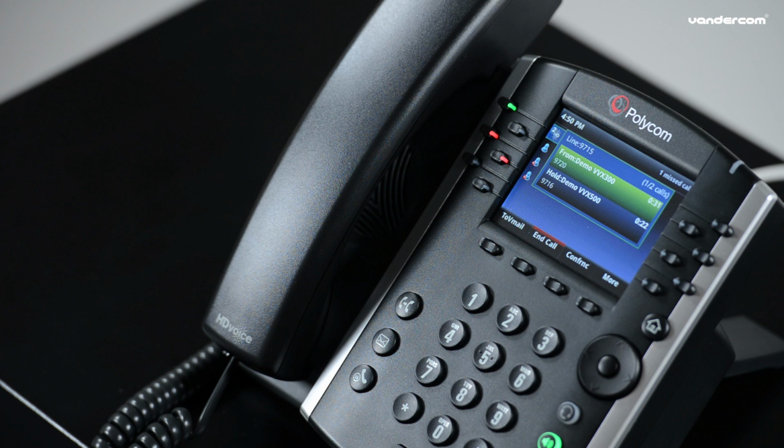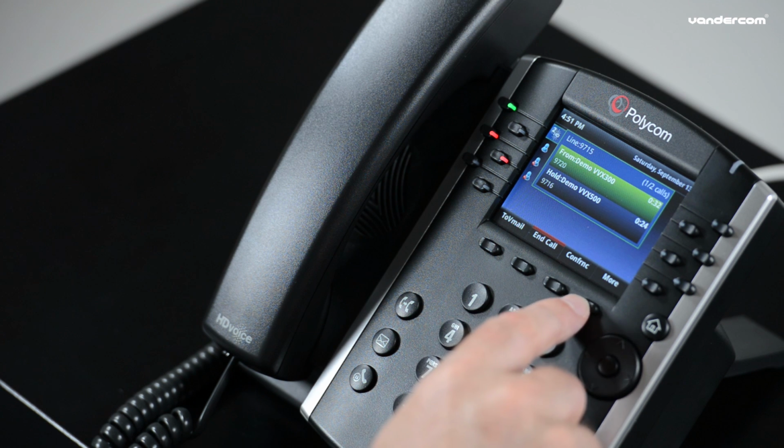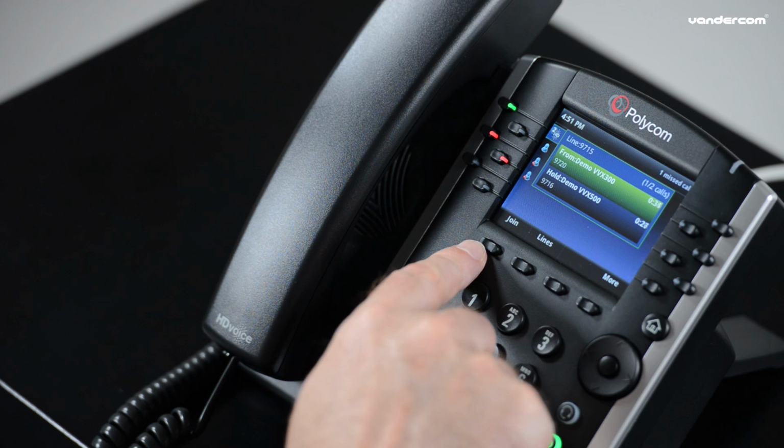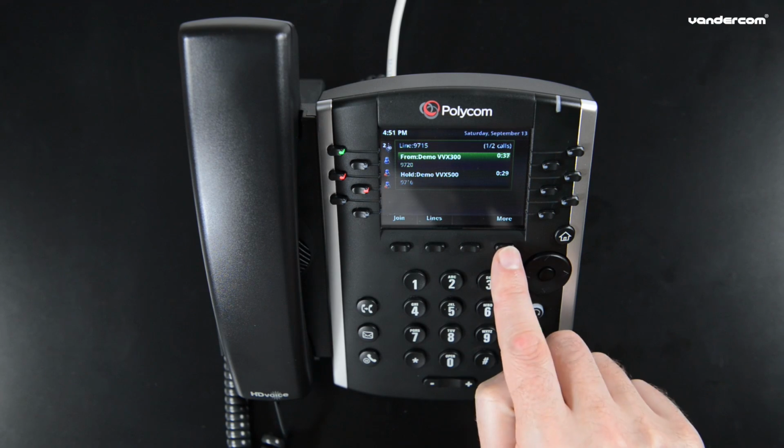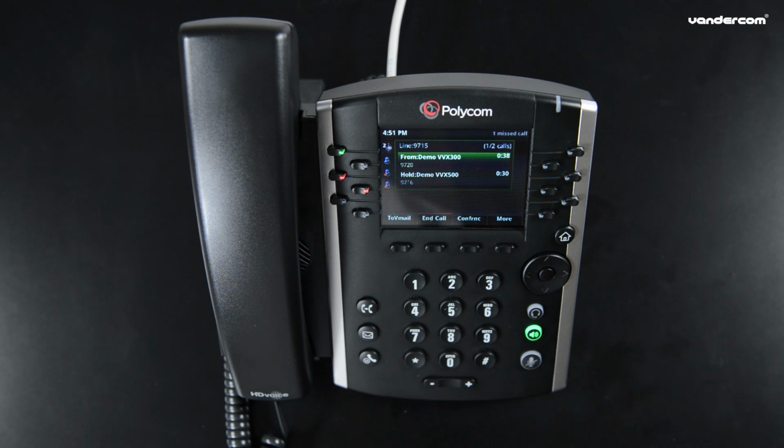You can conference call with both callers by pressing the More key and then Join. If the caller on hold disconnects their side, the screen will change back to one call status.